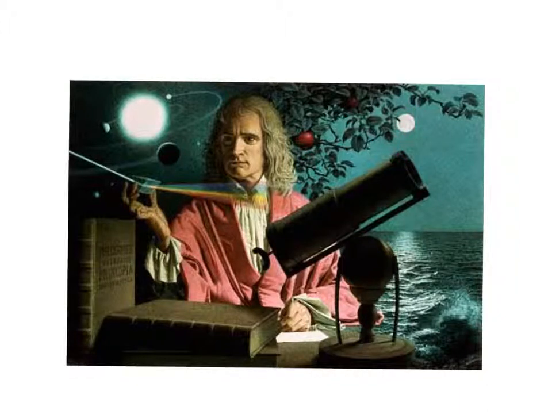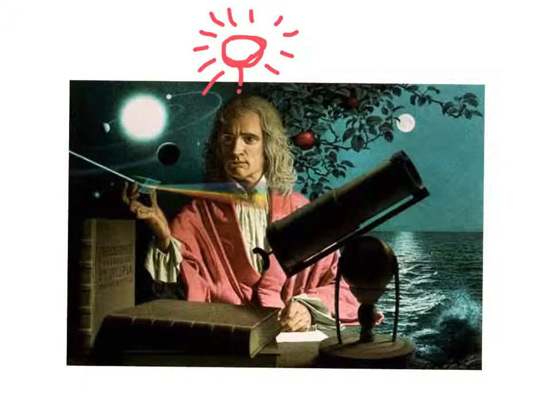The story goes that an apple fell on Newton's head, and he came up with the bright idea that, oh wait, instead of a question mark, this should be a light bulb. And he came up with the bright idea that the forces that act on the apple falling to the earth are the same as the forces that act on the moon, keeping it in orbit around Earth. We'll also study the prism and that kind of thing. But this is why the law is named after him.